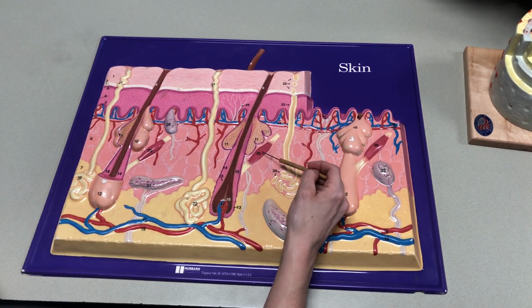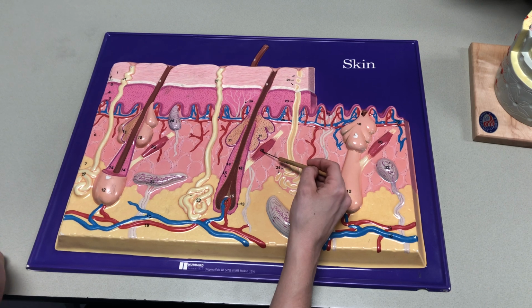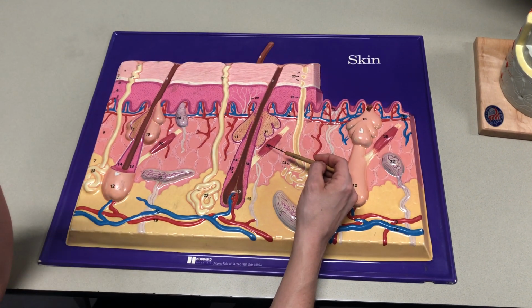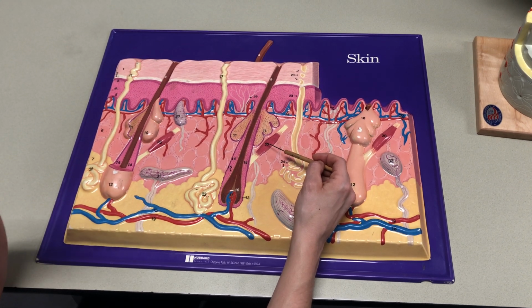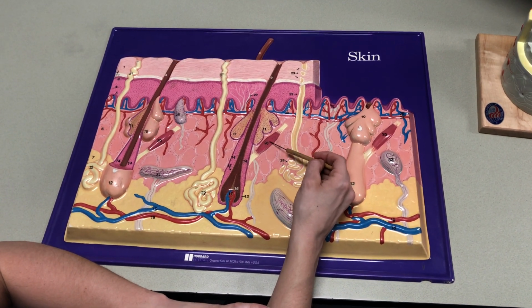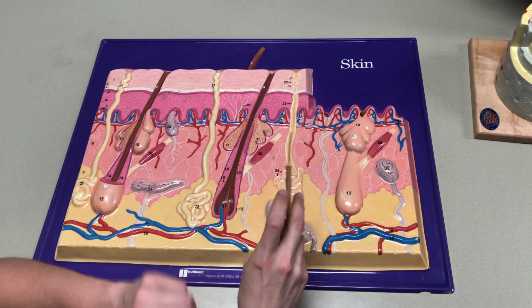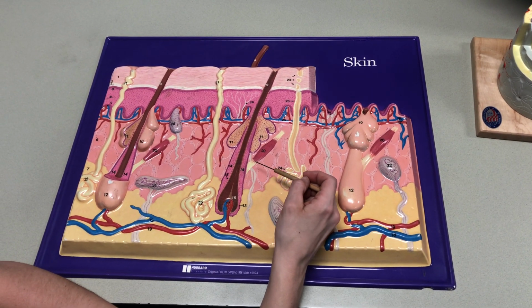pili muscle. It's little bands of smooth muscle, so it's under autonomic control. We can't make it happen. It happens automatically. When the erector pili muscle contracts, it causes goosebumps or your hair to stand on end. A couple of reasons for this.